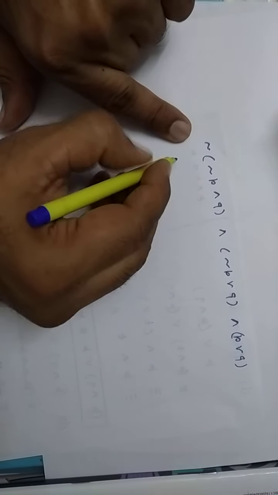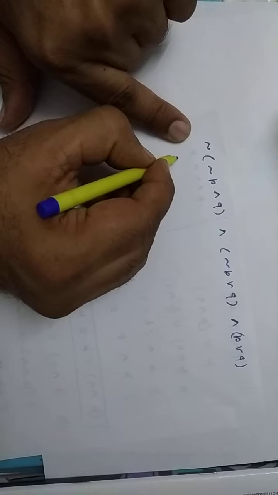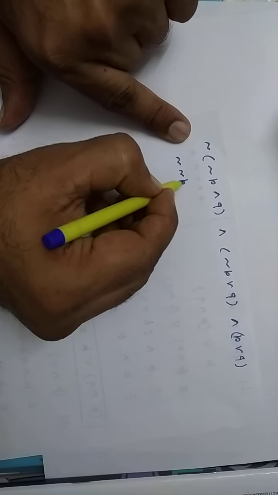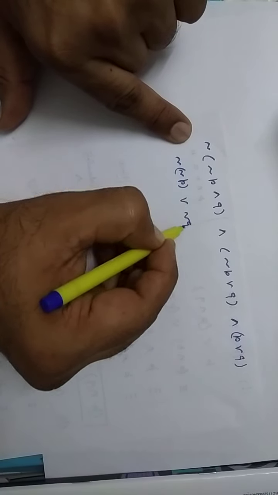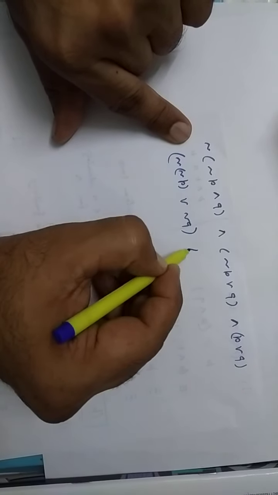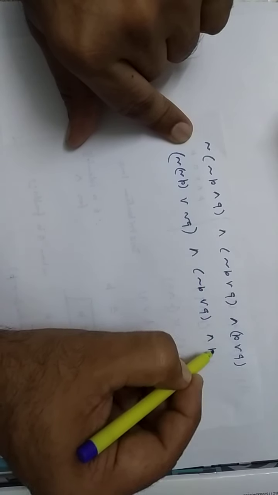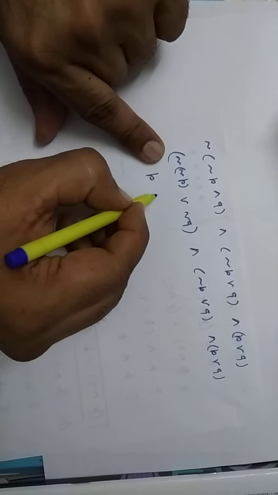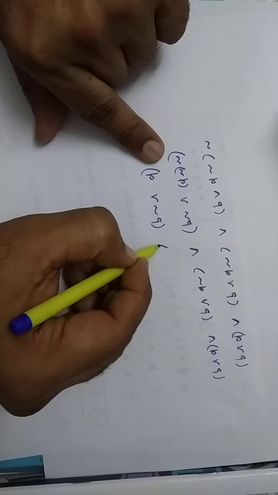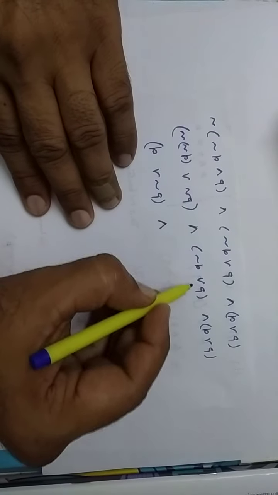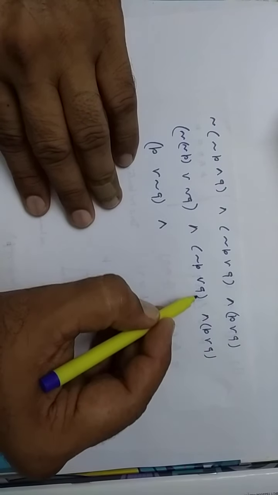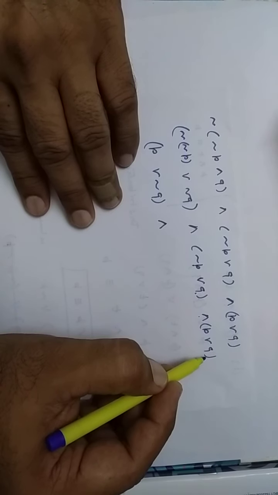The negation of this one, here you can write it negation of negation P and negation of Q by the De Morgan law, and negation of P join Q and P join Q. This will be P join negation of Q, and this one, and here we see this is negation of P join Q and P join Q.